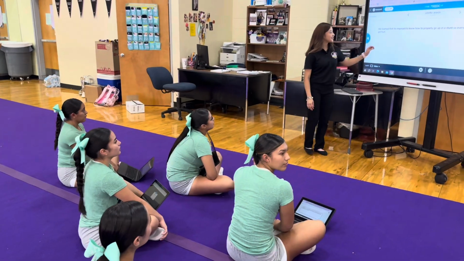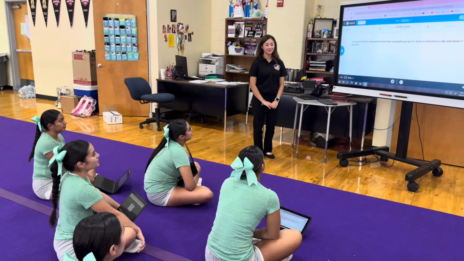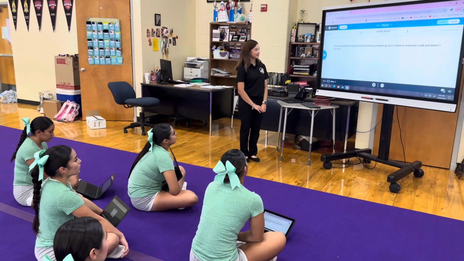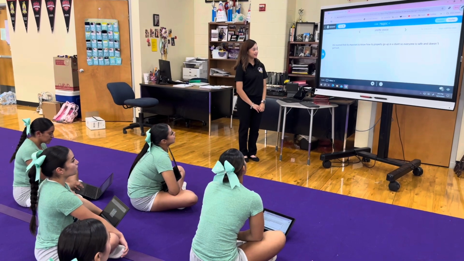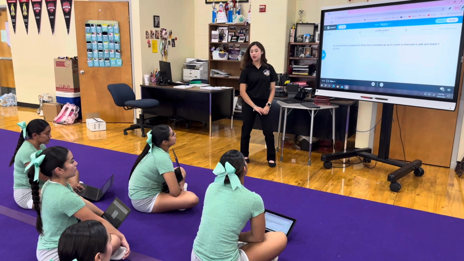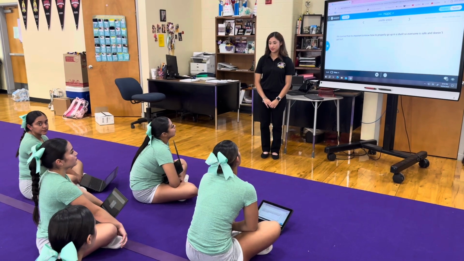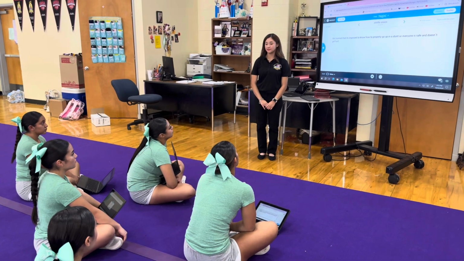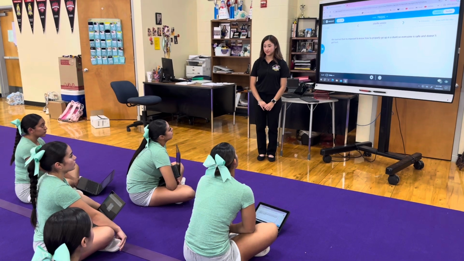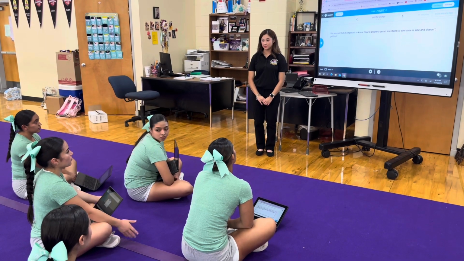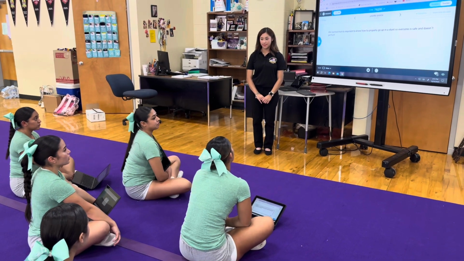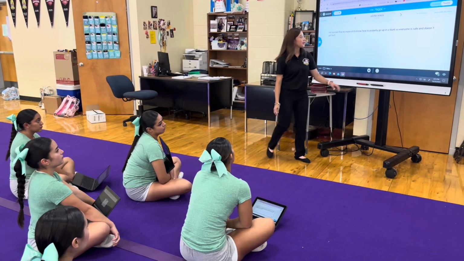Jolette, can you read what you wrote? Yes. We learned that it's important to know how to properly go up in a stunt so everyone is safe and doesn't get hurt. So how do you properly go up in a stunt? For everybody in the stunt, as top girl, base, back spot, and front spot, make sure to know what they're grabbing and the correct way. So when they go up in the stunt, the flyer is comfortable and secure up there. Yes. Okay.